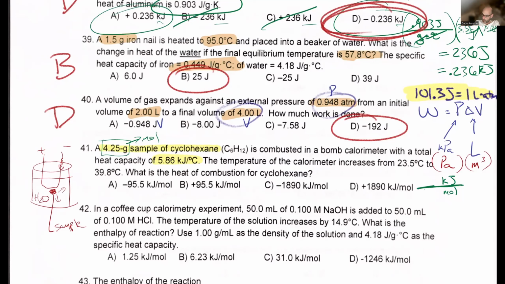It's going to be ballpark again. 6 times 12 plus 12 gives us, oh, that's not right. One more time. 6 times 12.01 for the carbon, plus the 12 for the individual hydrogens, so 84 grams per mole.